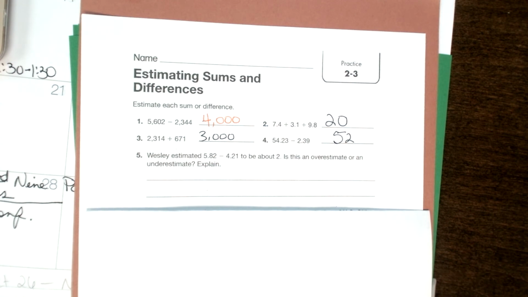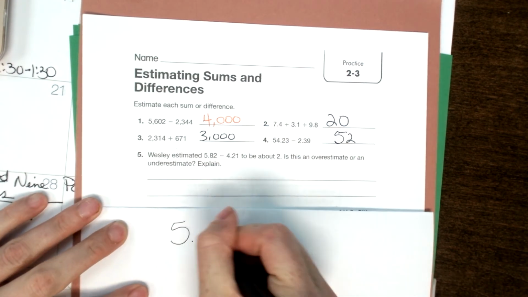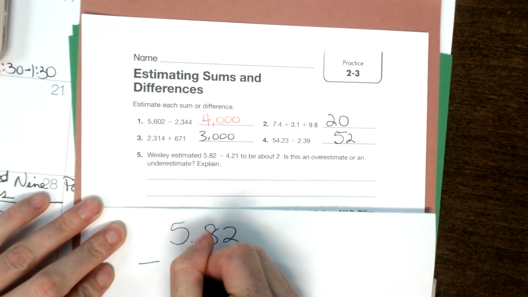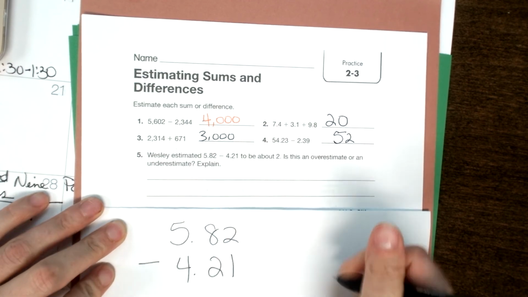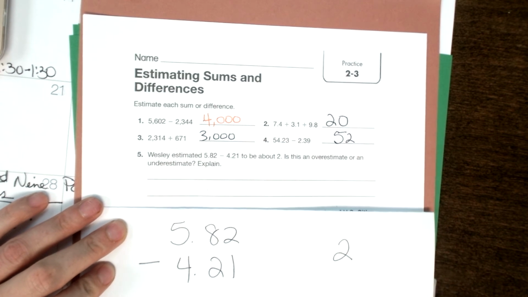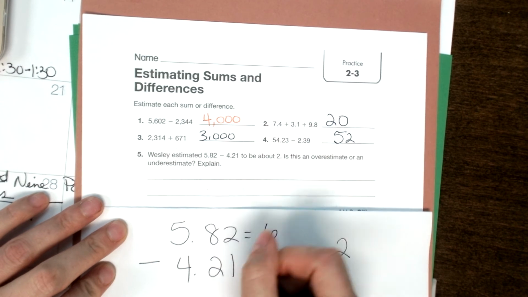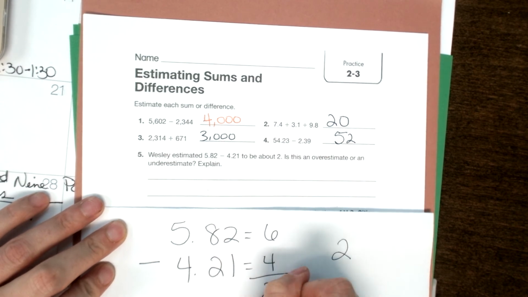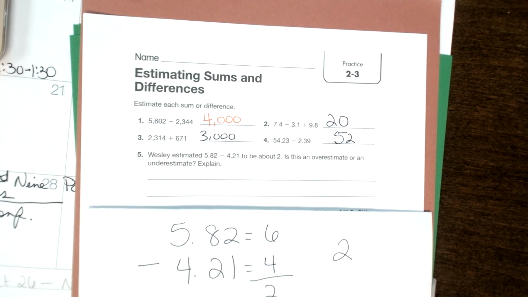Now it says Wesley estimated 5 and 82 hundredths minus 4 and 21 hundredths. He says it's about 2. So is this an overestimate or an underestimate? What I would normally do for this one is change this one to 6, and I would change that to 4, and that would be 2. So for me, it's about the same estimate as that.